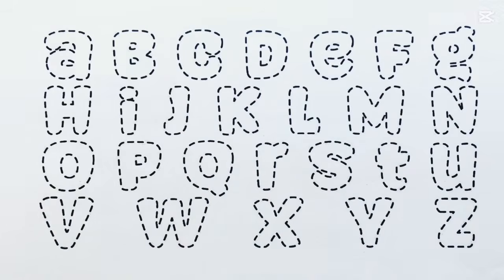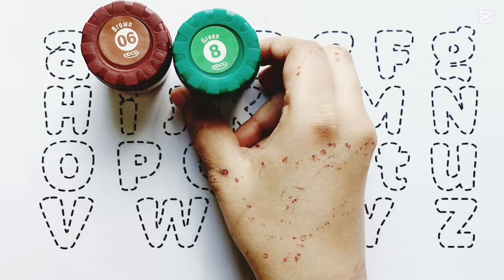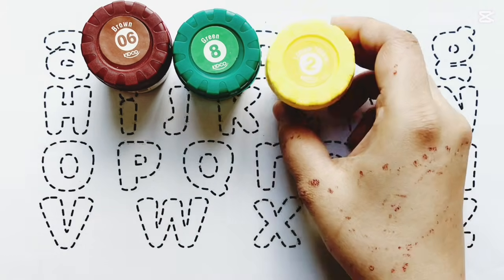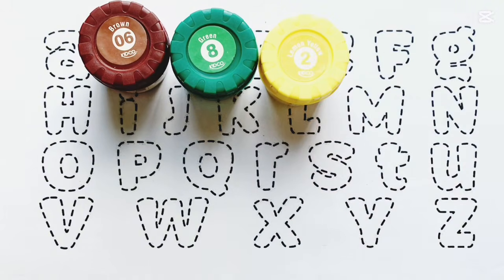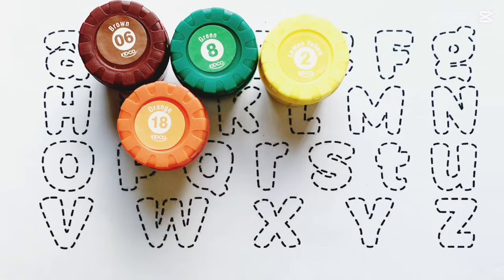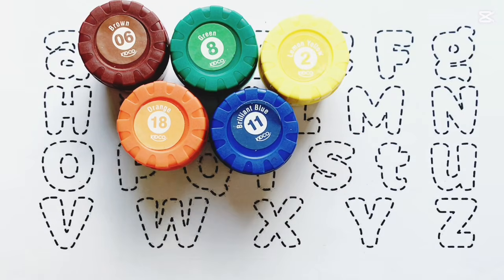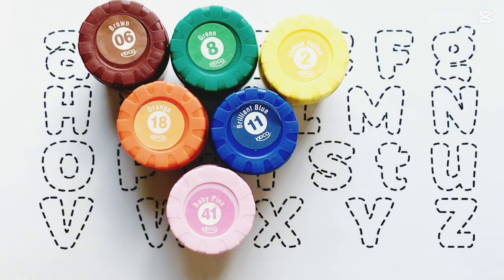Learn color's name. Let's go. Brown color. This is a green color. This is a yellow color. This is an orange color. This is a blue color. And this is a light pink color.